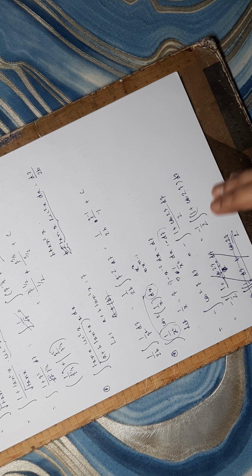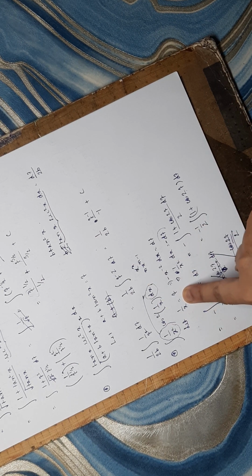So after you get the integration, you know what your job is? Your job is to basically replace this t by the original function that you had taken, that is 1 by x, okay?